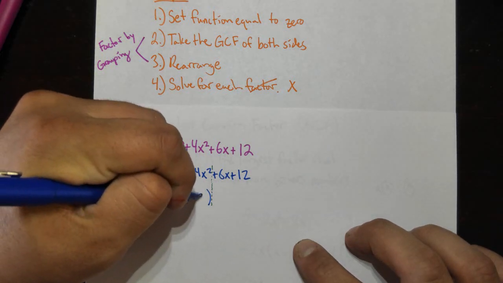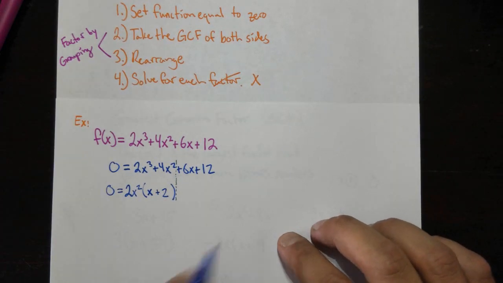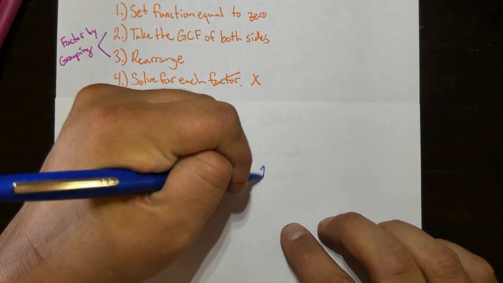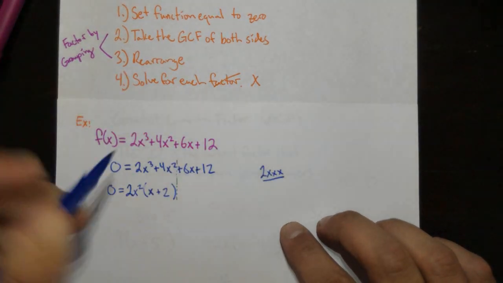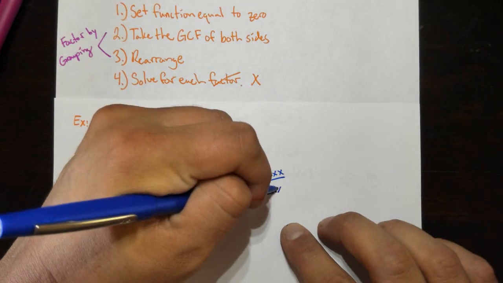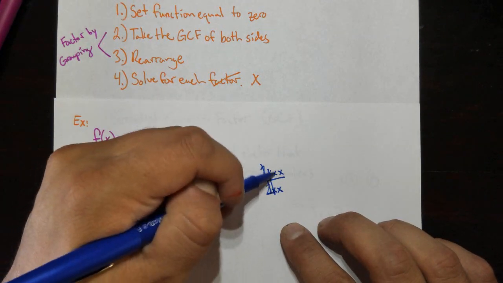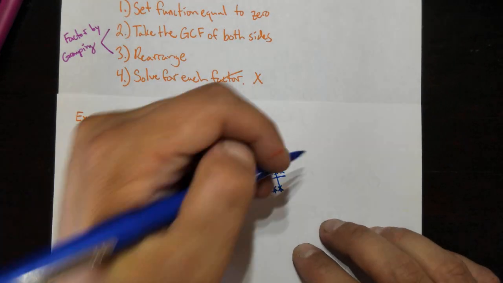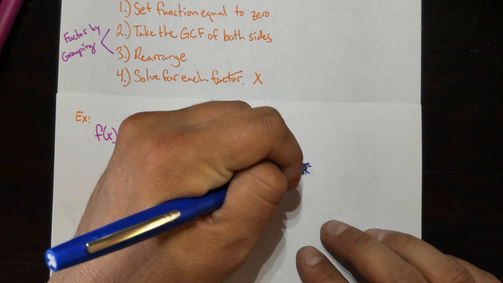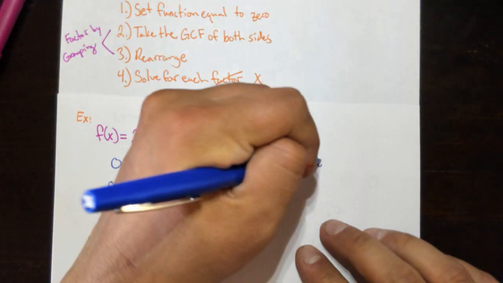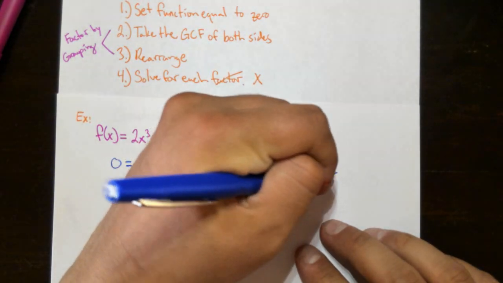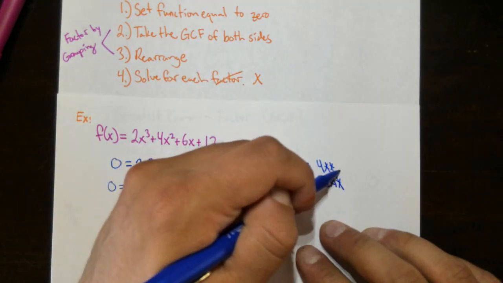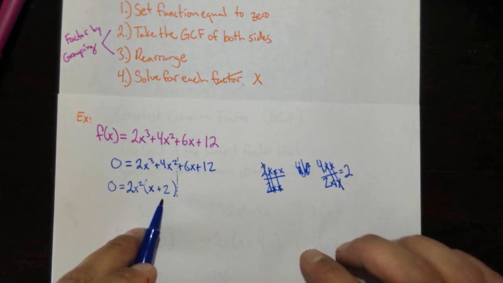So x plus 2. And if you want to see it done over here, I'll show you really quickly. I won't do this every time, but 2x cubed can be written as 2xxx divided by 2x squared. The 2's cancel, two of the x's cancel, so we're just left with x. And then 4x squared, oh, didn't mean to write it like that, 4xx divided by 2x squared. Well, the x's cancel, 4 divided by 2 is 2, so that's how we got that.